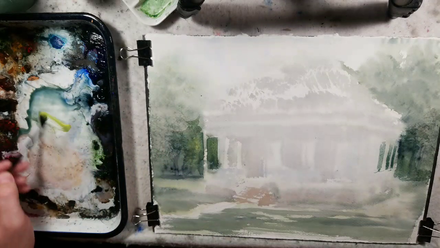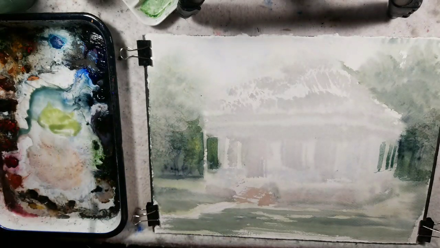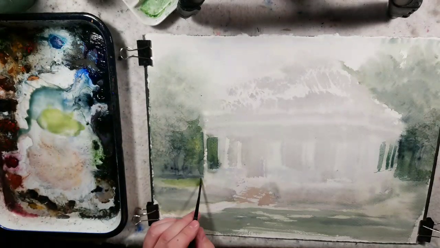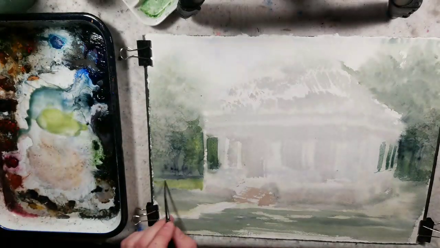All right, lemony yellow. So that butts up against the house. So this is the grass now.